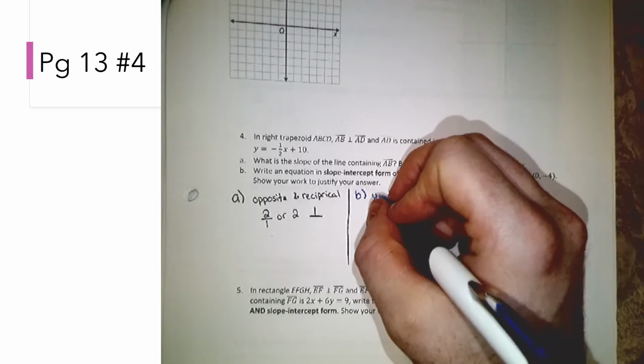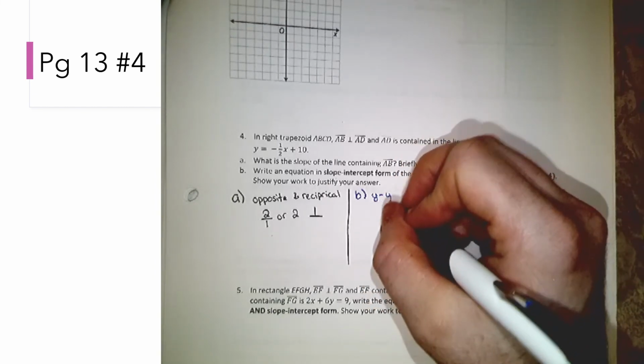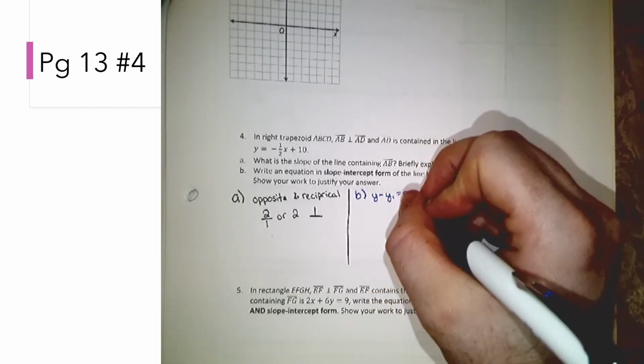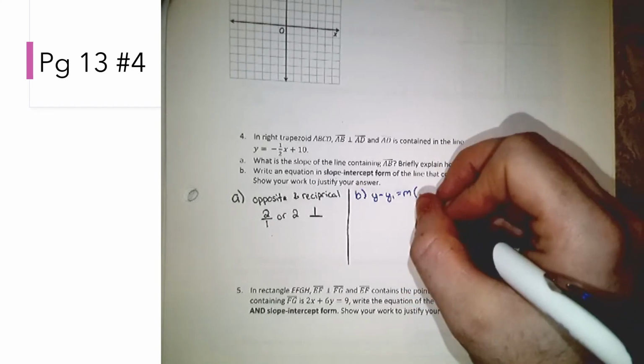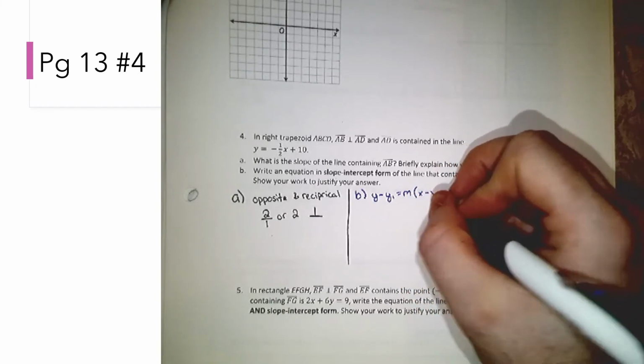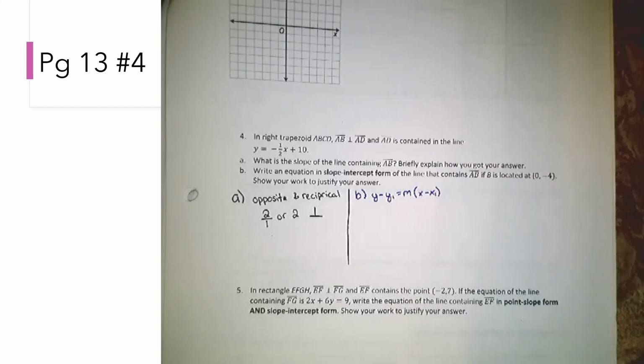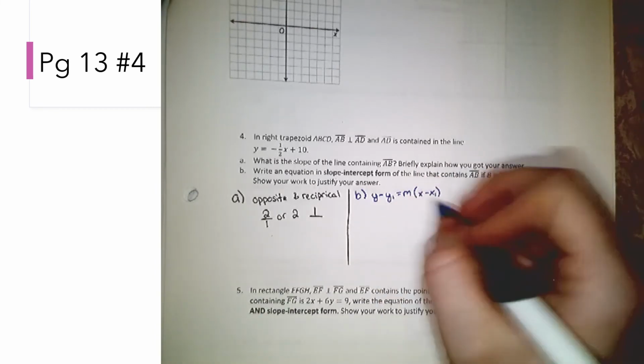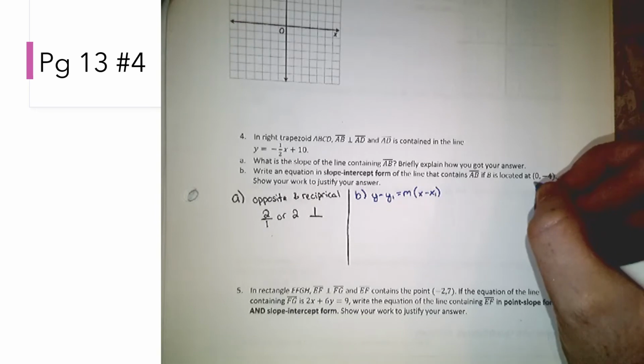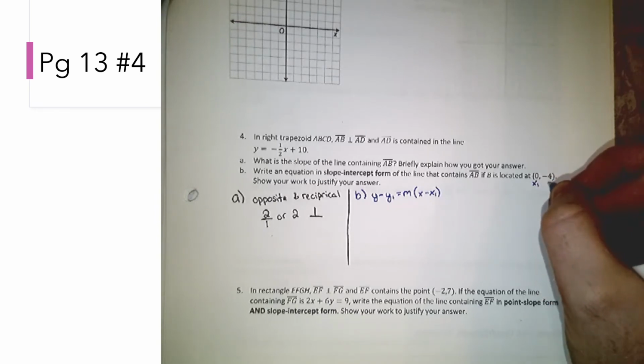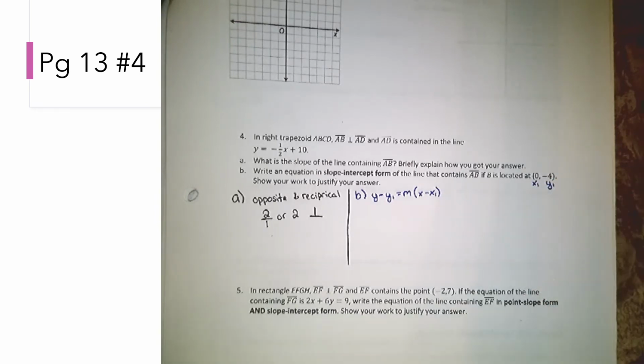So again, y minus y1 equals m times x minus x1. So the only question is, what's my y1 and x1? Well, that's what we were given over here. So remember, x comes first, y is second. So now what we're going to do is plug these in.